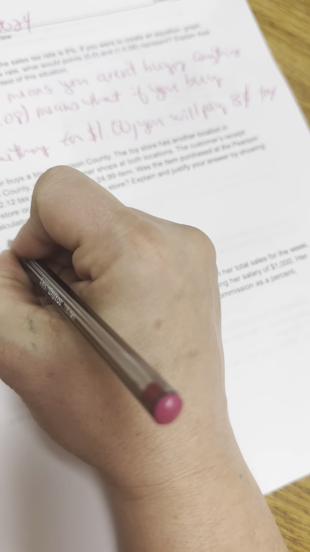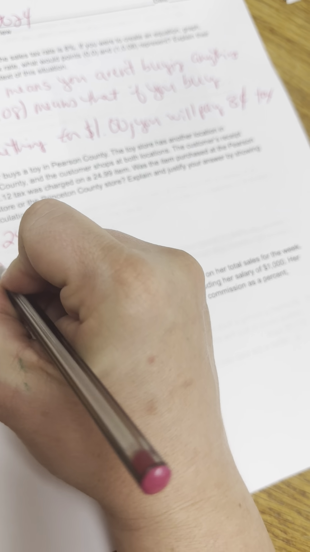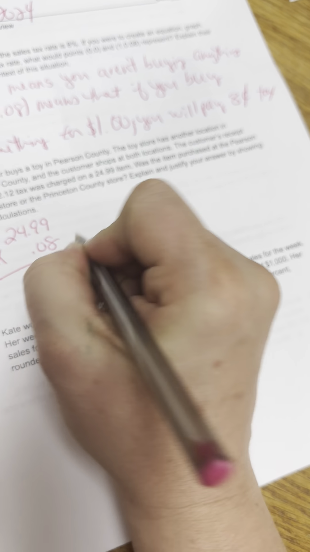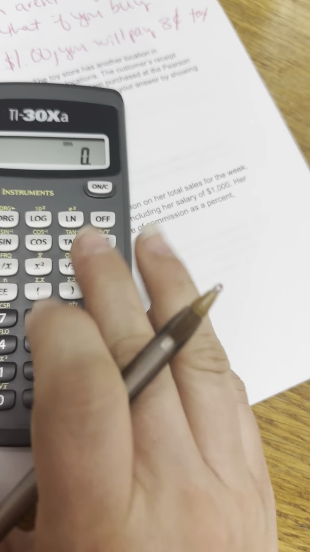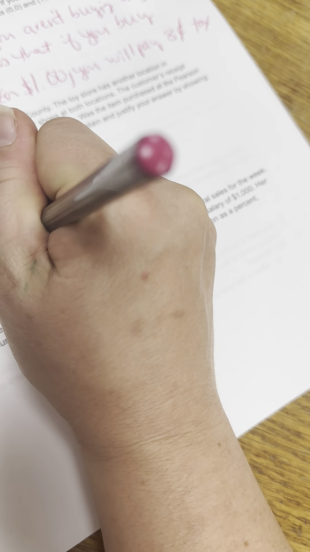So if we do $24.99 and use the 8% tax rate, we multiply times 0.08. $24.99 times 0.08 gives us $1.99.